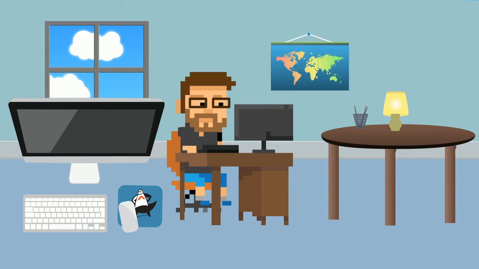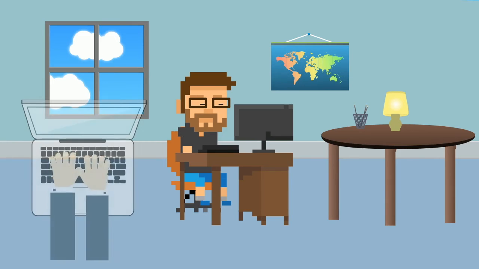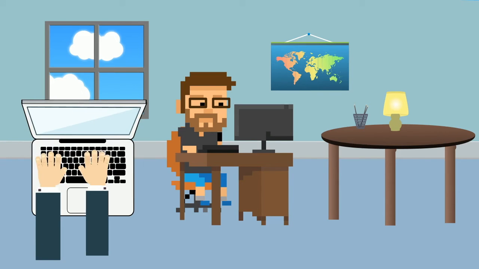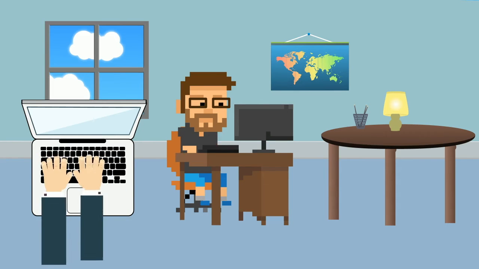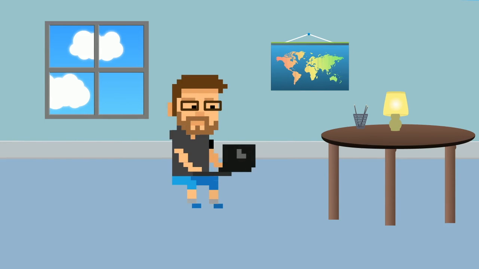But there's another way to look at it. Now there are laptops. Easy to use. It has all of those features inside one laptop. And you can use it anywhere. Like this, I can sit on the floor and use it.